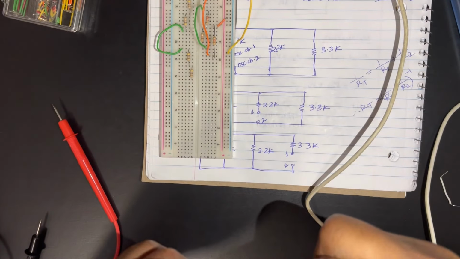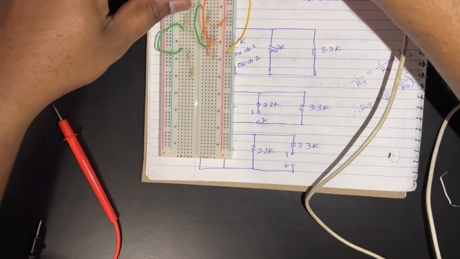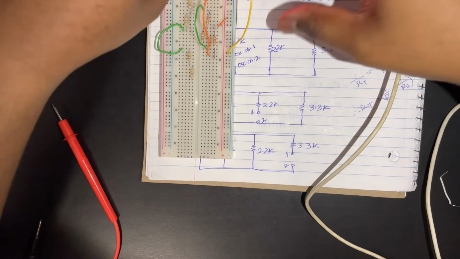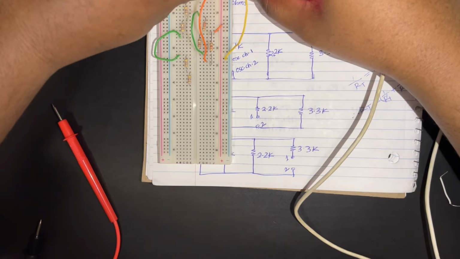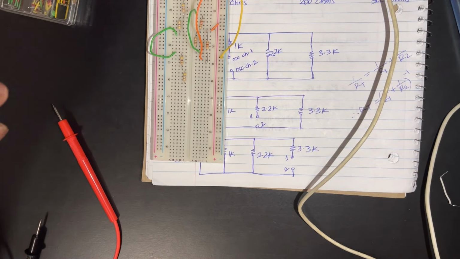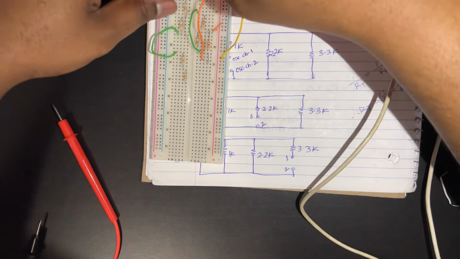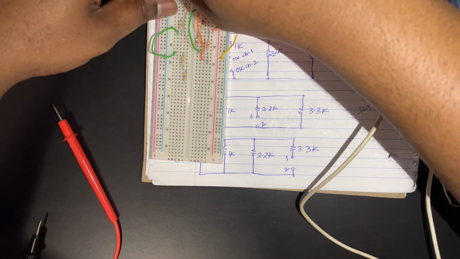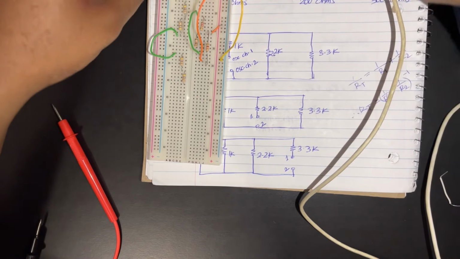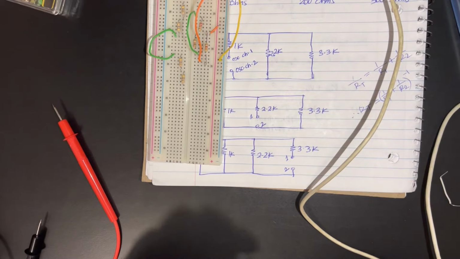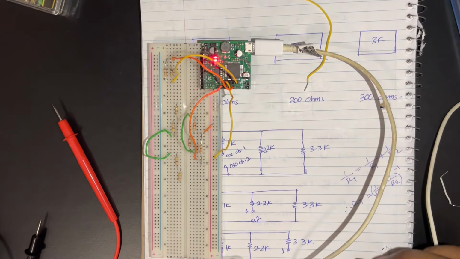Now for the series resistance, oscilloscope channel 1 duplicate, oscilloscope channel 2 duplicate. Okay, now that's what I did.